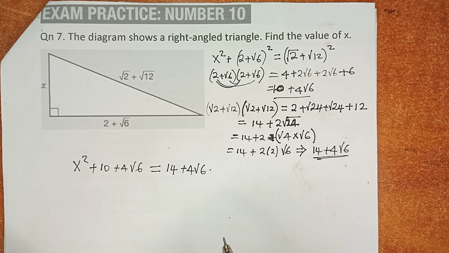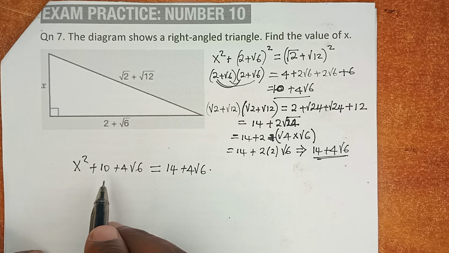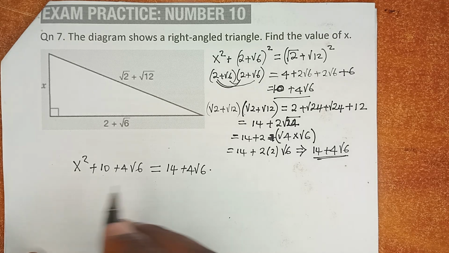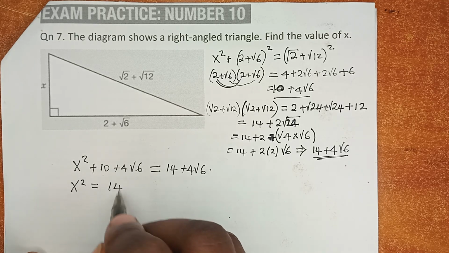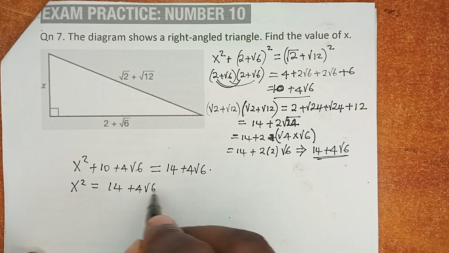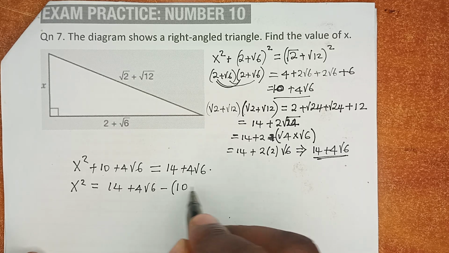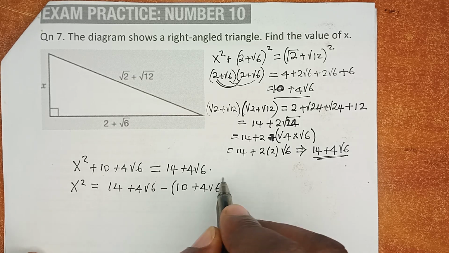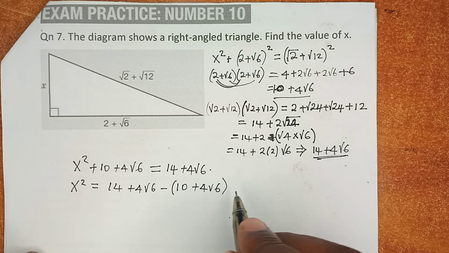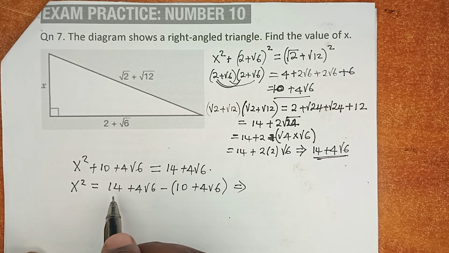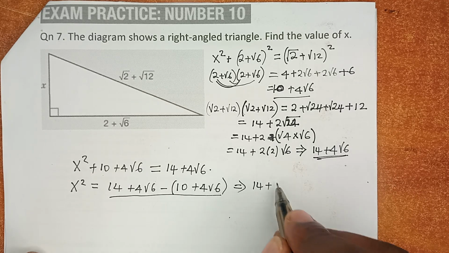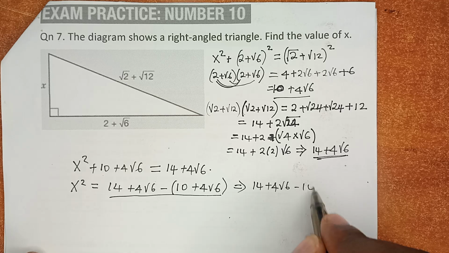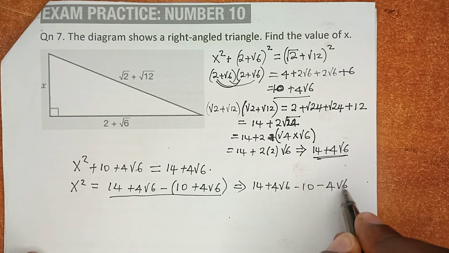To get the value of x, we subtract 10 plus 4 root 6 from both sides, and we have x squared equals 14 plus 4 root 6 minus (10 plus 4 root 6).